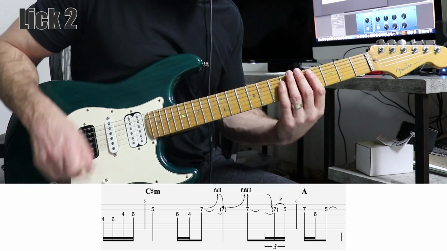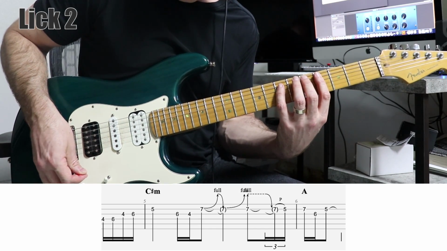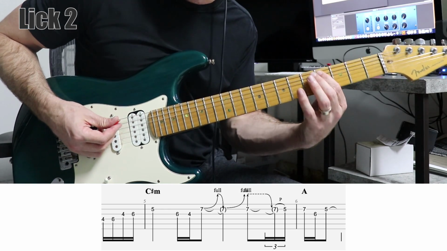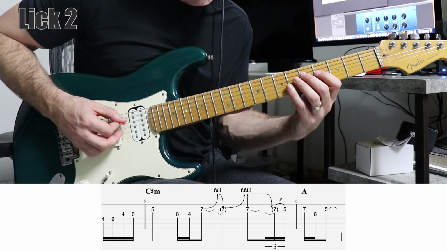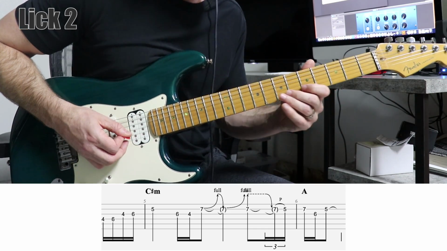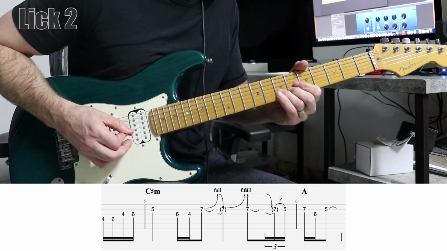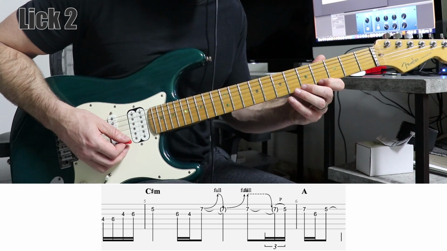We're basically, imagine this C sharp minor pentatonic scale right here, starting on the 4th fret, 4-7, 4-6, 4-6, and then 5-7, and then 4-7.